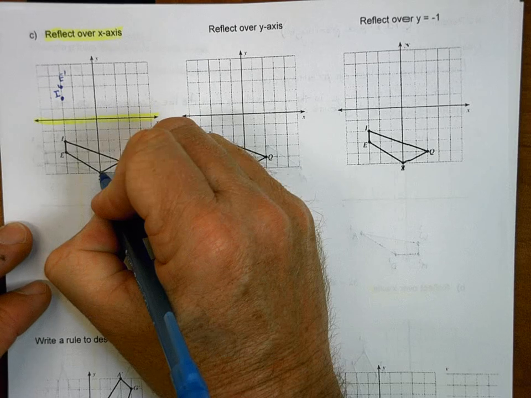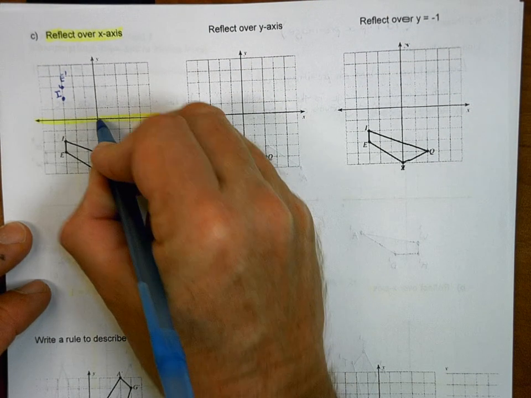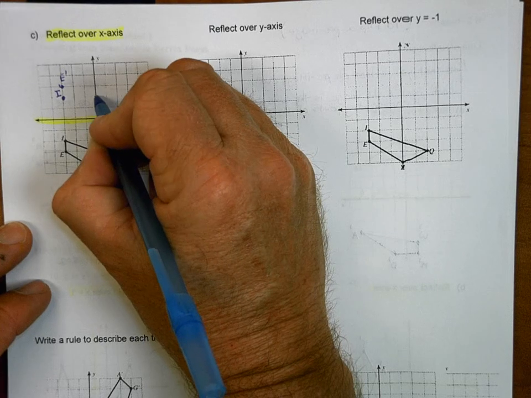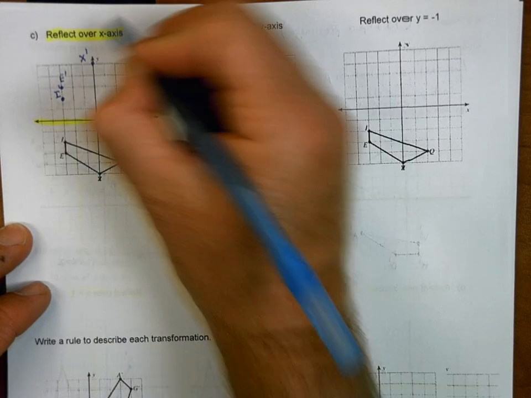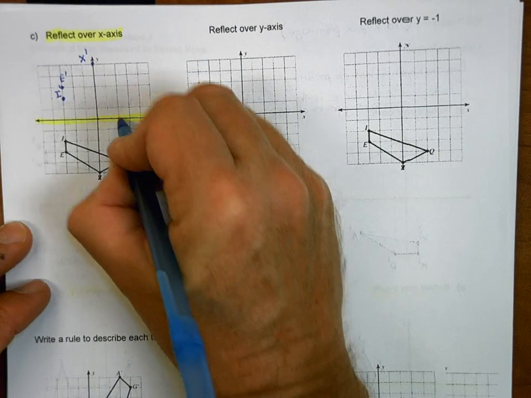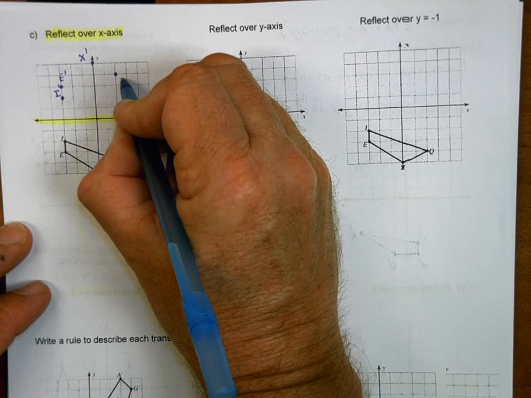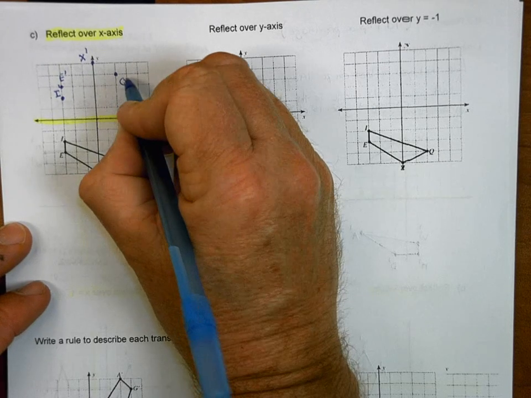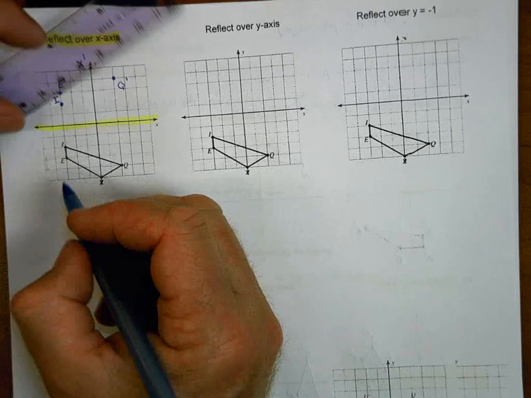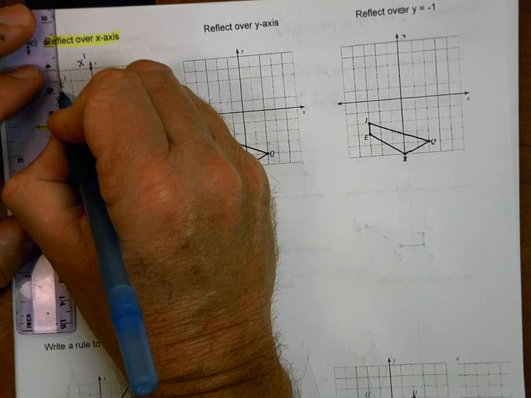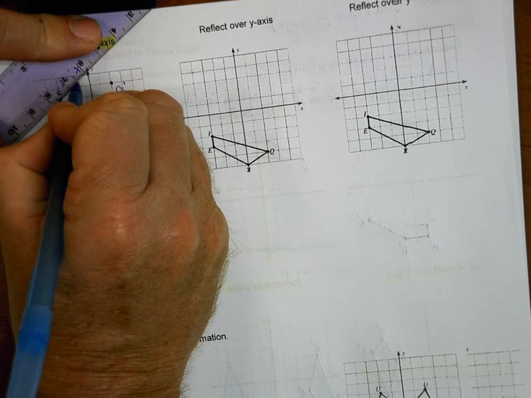Okay, X prime, I think that's an X, looks like it. It's 1, 2, 3, 4, 5 spaces below, so 1, 2, 3, 4, 5 spaces above the line of reflection. There's X prime. And Q is 4 spaces below, so I go 1, 2, 3, 4 spaces above the line of reflection. Okay, so then once again, after I reflect each one of my points, I just get out my straight edge and I connect them so that my drawing looks well done and professional.